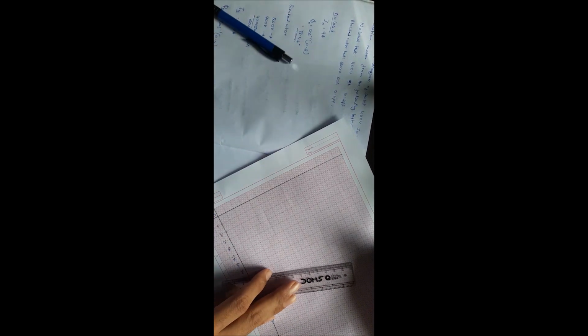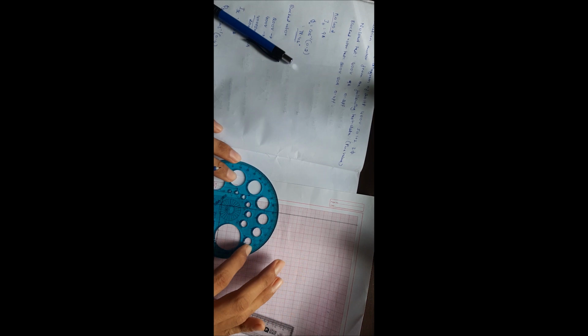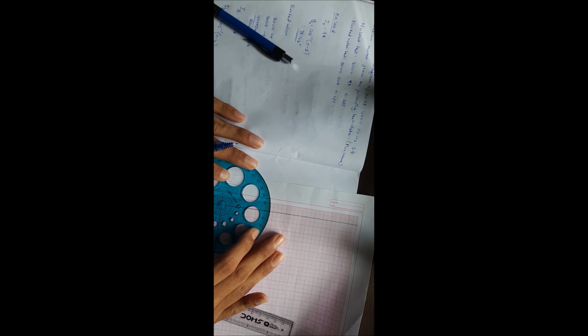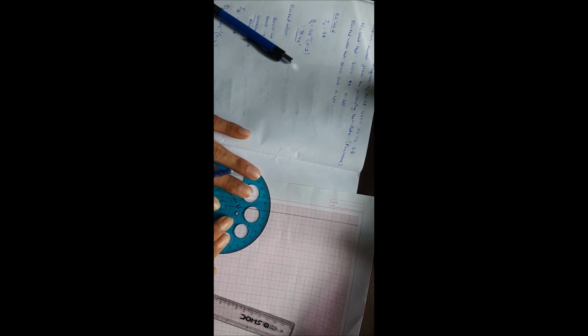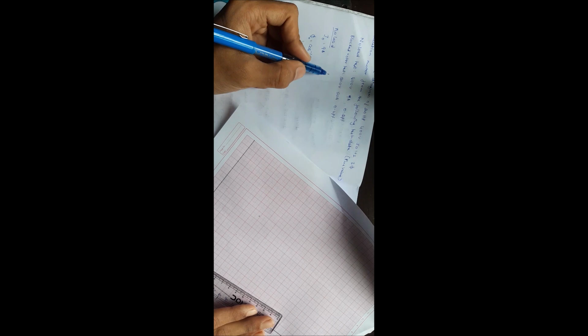To draw the no load current, first we take the angle with respect to our y axis. Keep the protractor such that the 0 is on the y-axis from the origin. For our no load condition, the angle is 78.46, so mark a point at 78.46. Now the no load current is 9 amps.